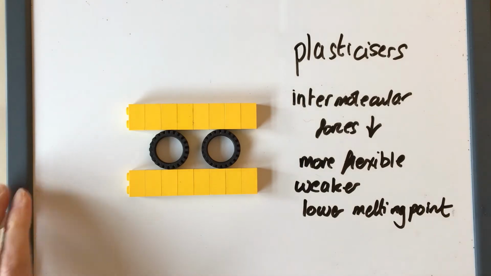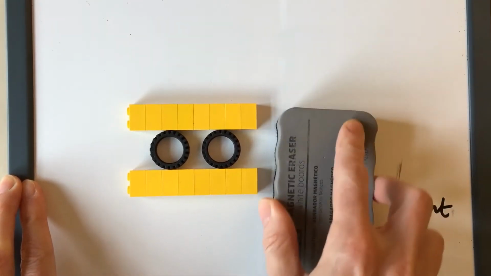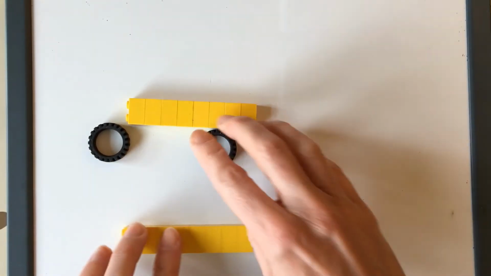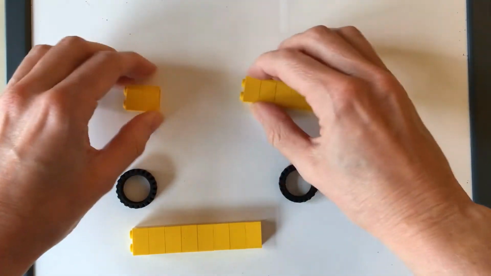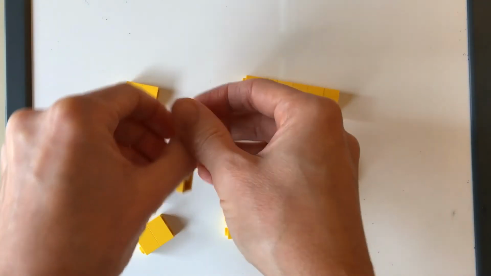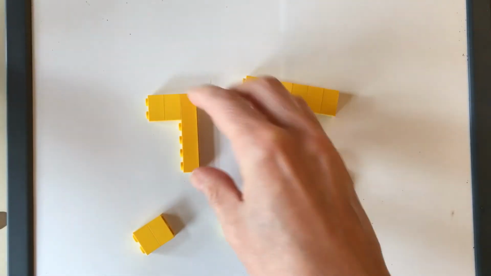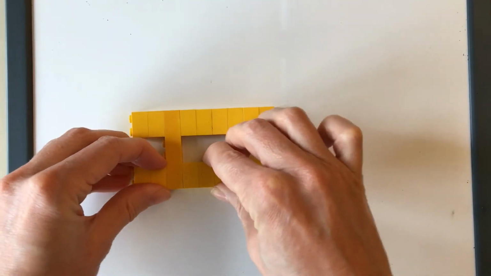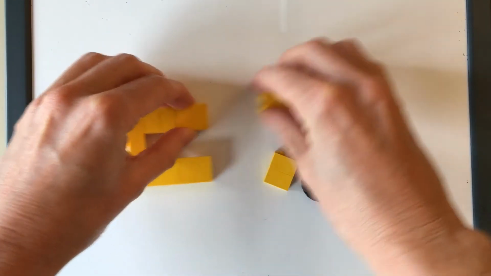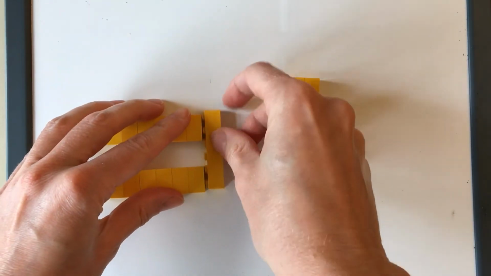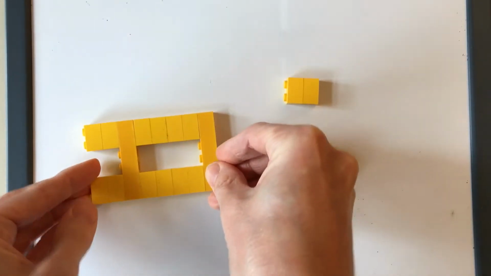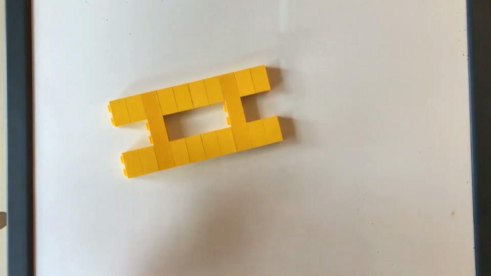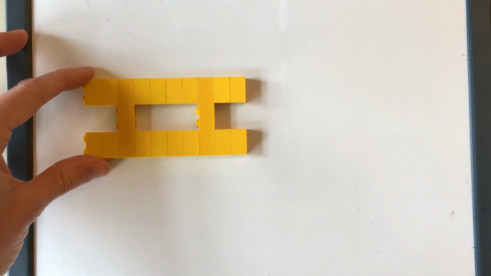The other way that we can change the properties of a polymer is to add something called crosslinks. Now, crosslinks are bonds that form between the chains. So you're making the intermolecular forces much stronger. So here I'm adding some more bricks to work as crosslinks. So I have increased the strength of my intermolecular forces.